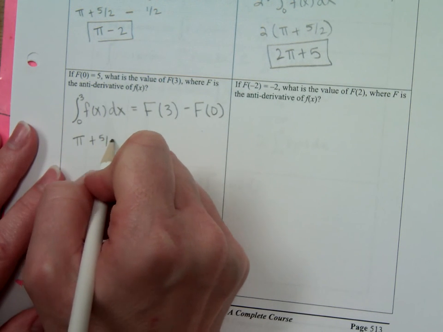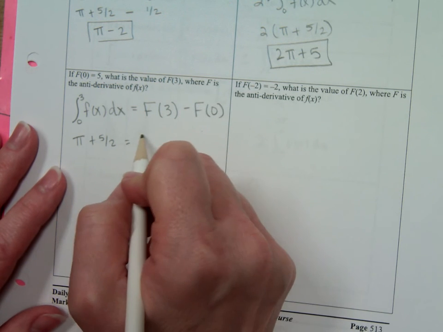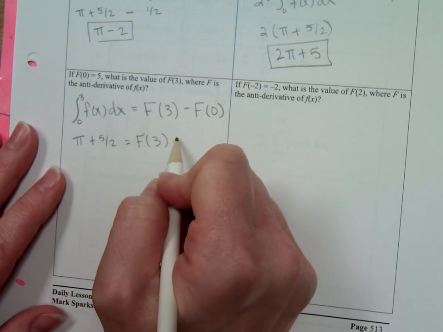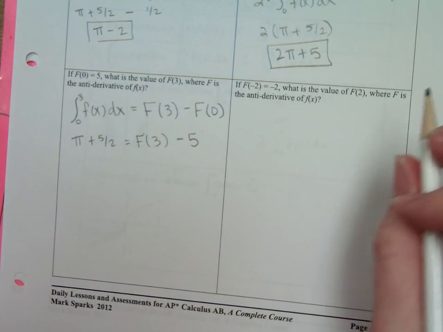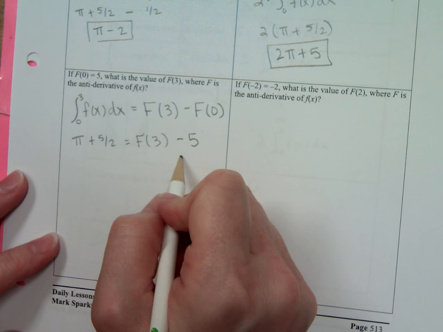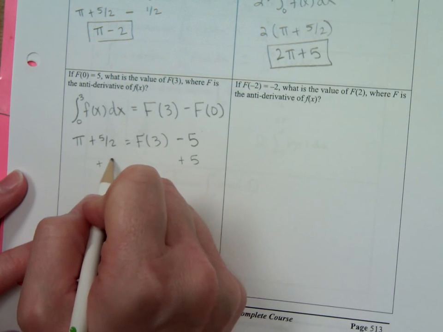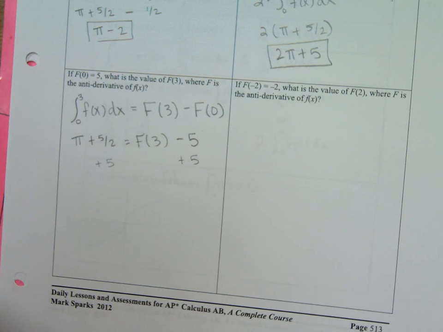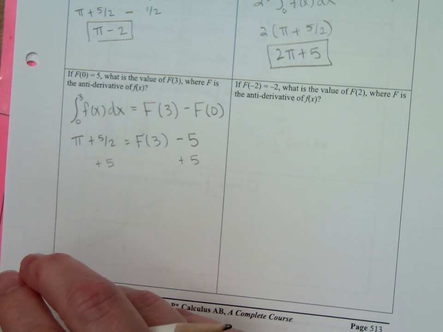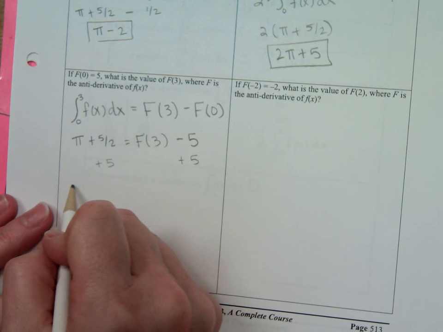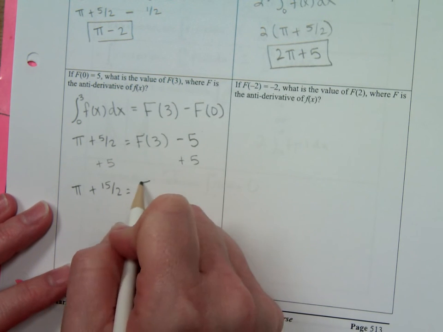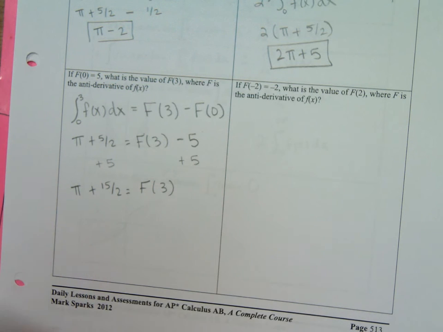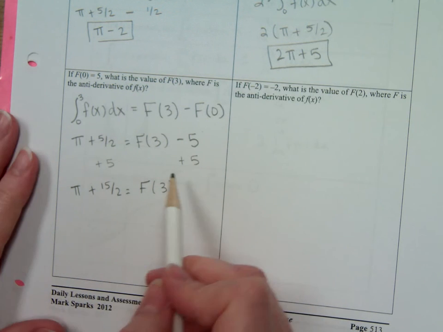And then, I don't know what f of 3 is, but I know that f of 0 is 5. I'm going to add 5 to both sides. Is that 15 halves? 15. Okay, so pi plus 15 halves equals f of 3. That's my answer.